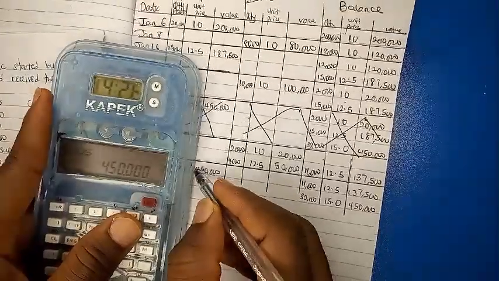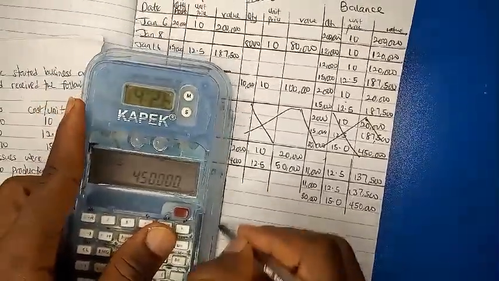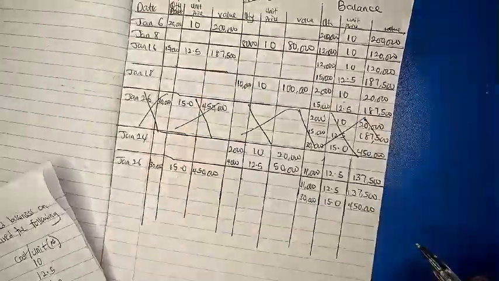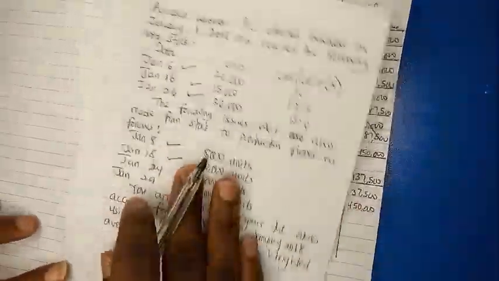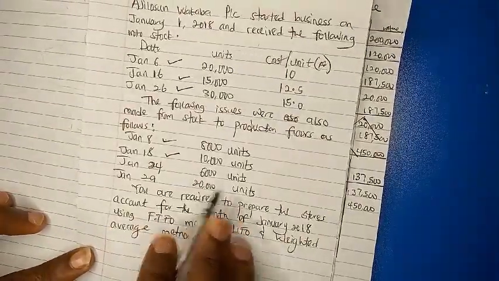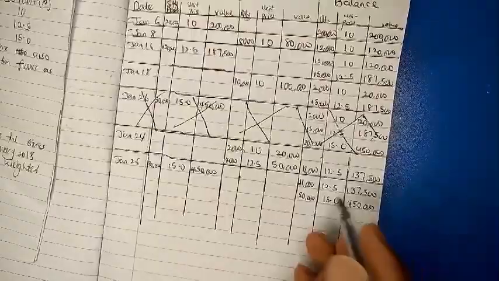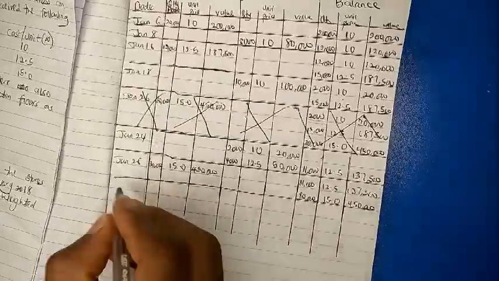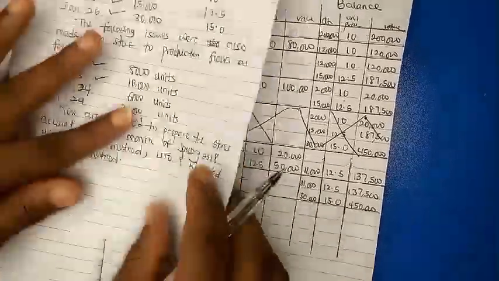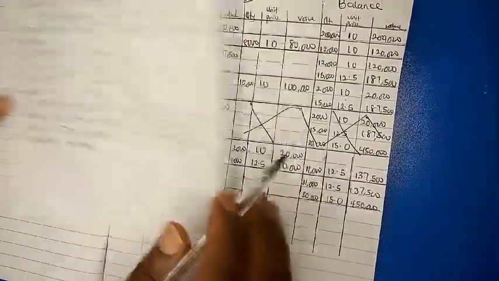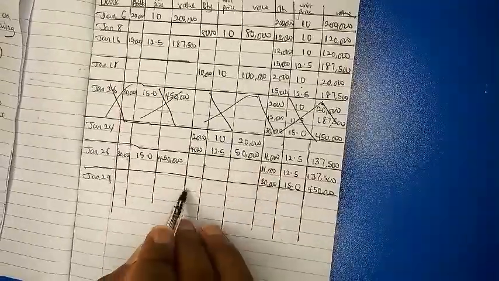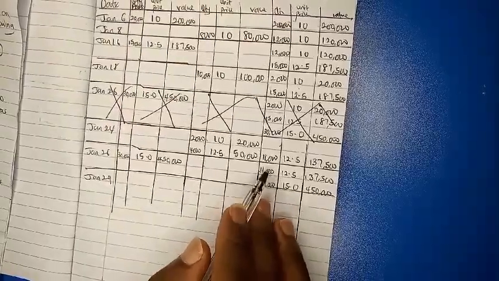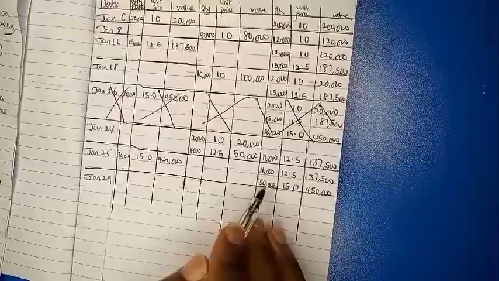Then we move to the last one, which is January 29. Going forward, the last aspect is January 29. I sold 20,000 units. It will not be under received. In my store, I have 11,000 and 30,000. So I cannot sell the 20,000 units from this 11,000. I rather sell all these 11,000 first and sell the remaining 9,000 from this 30,000.